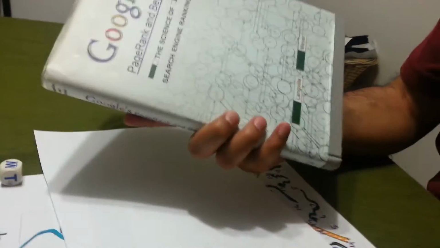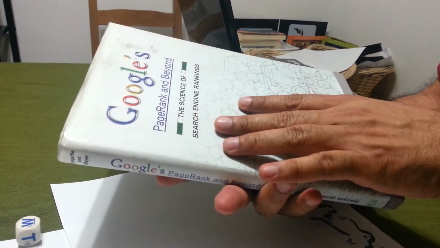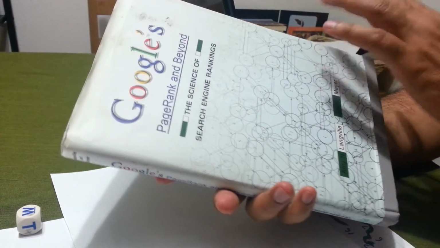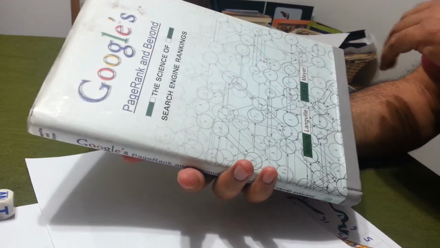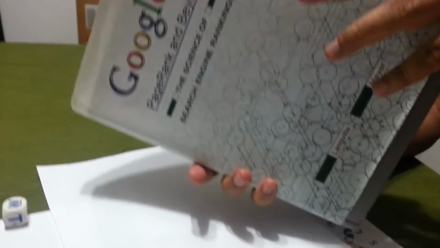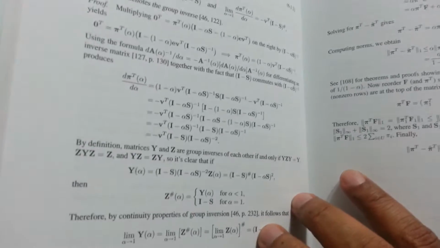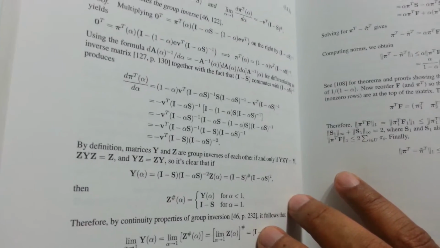So this simple game illustrates the principle behind PageRank. This is a book written by mathematicians. So PageRank is used by Google's search engine. And if you were to look at this book, it uses really very advanced mathematics, linear algebra. But the basic idea is very simple, which is a snake and ladder game.